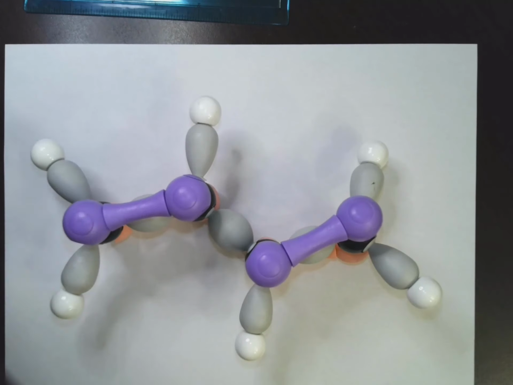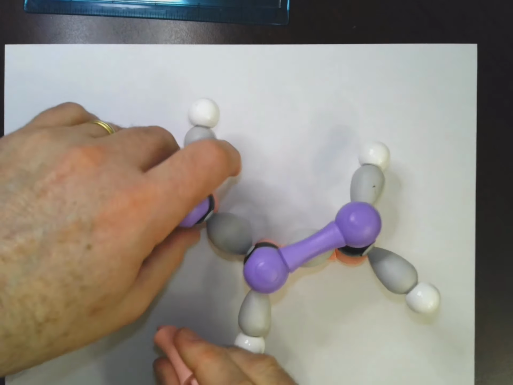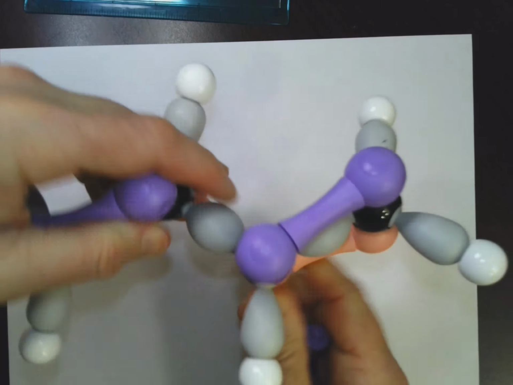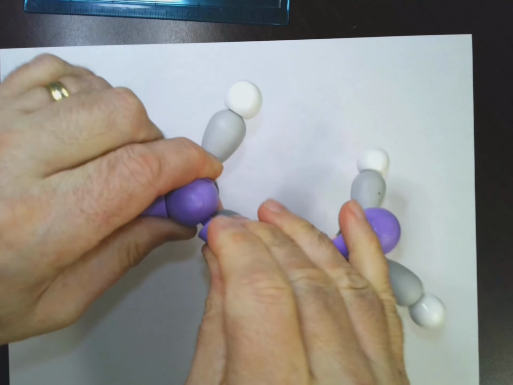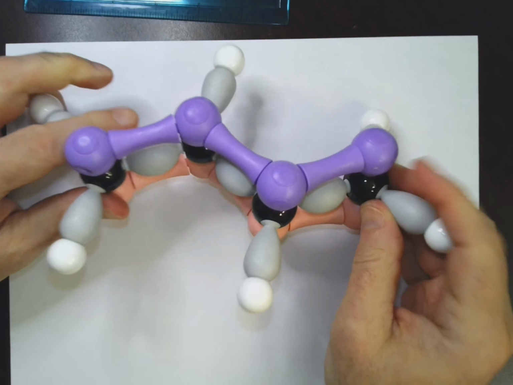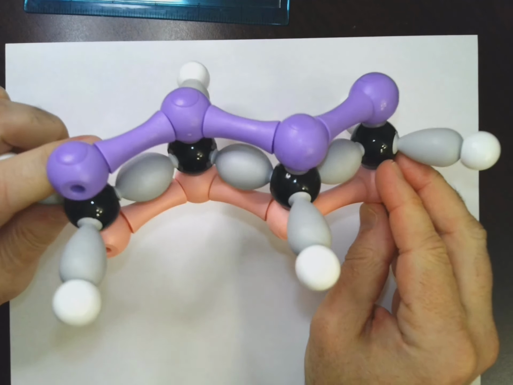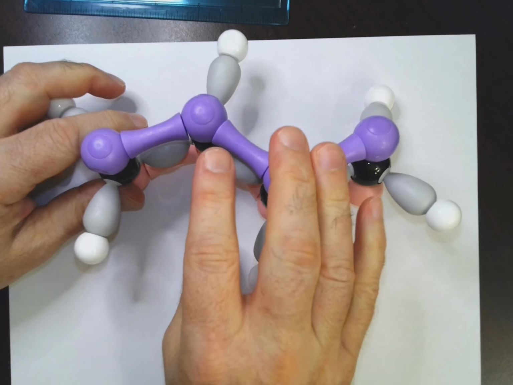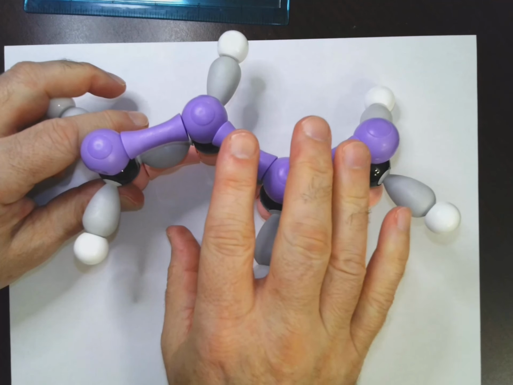But we could have additional overlap in between. There's nothing to stop us from having overlap here and there. So this is what our system is going to look like. And it's this additional overlap that's going to lead to the stability of the system.